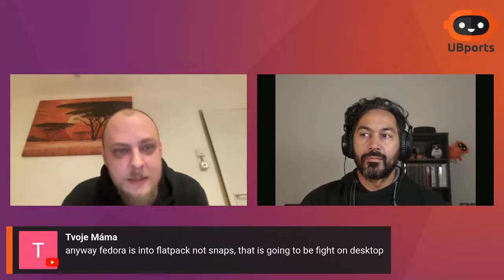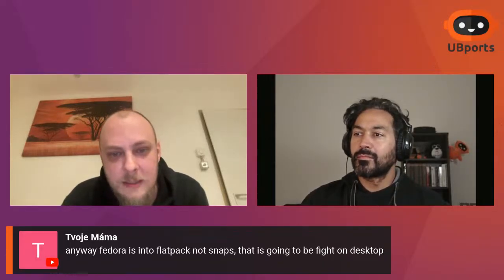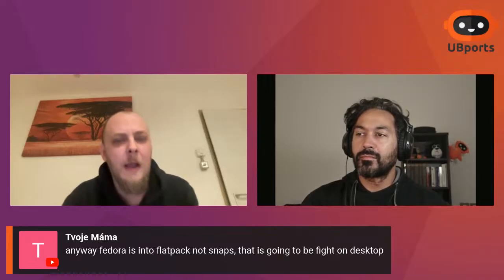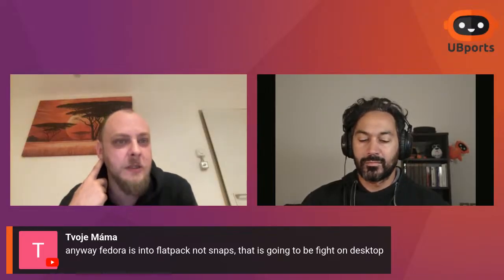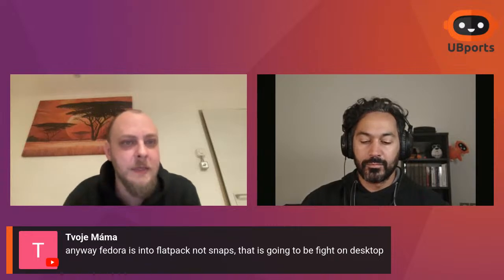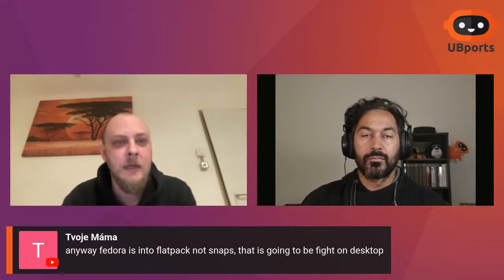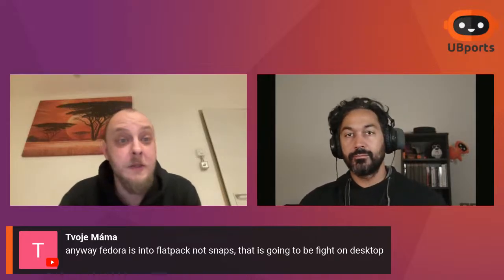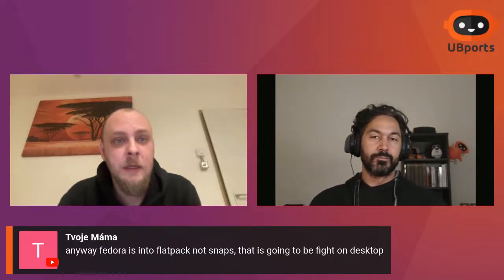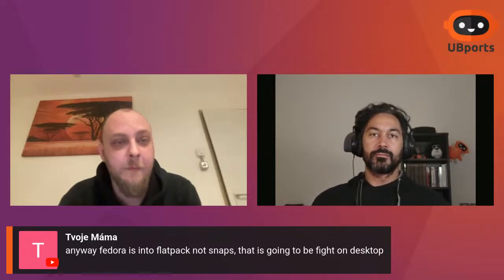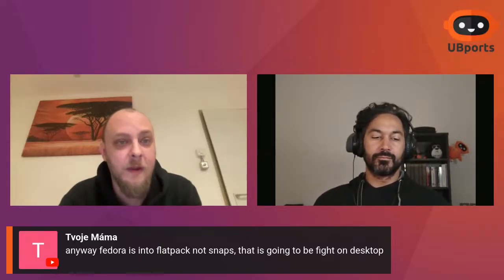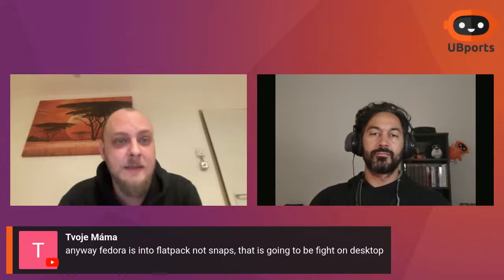This one is interesting. Wait a second. Anyway, Fedora is into Flatpaks, not snaps. That's going to be a fight on desktop. No, absolutely not. They can use their Flatpaks just as much as they want. They don't have to use snaps, and Lumiri doesn't expect you to use snaps. It should just also work. You can use Flatpak on Ubuntu. Exactly. So the desktop doesn't make any difference whatsoever between system applications, snaps, and Flatpaks. It does have some additional code to identify them, but usually a Flatpak should just run as you're expecting.